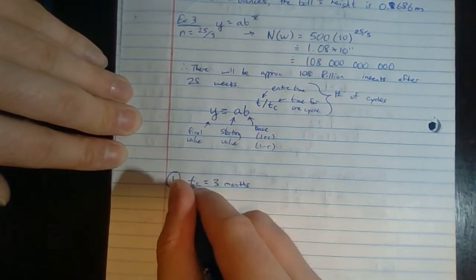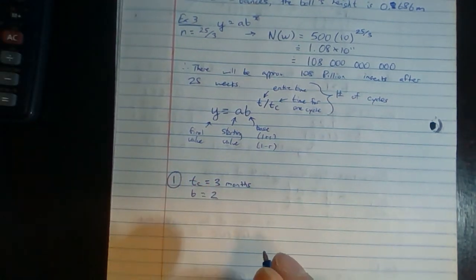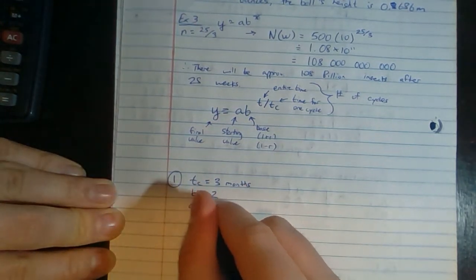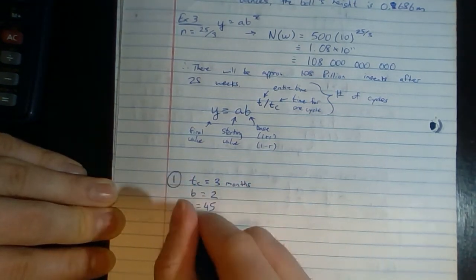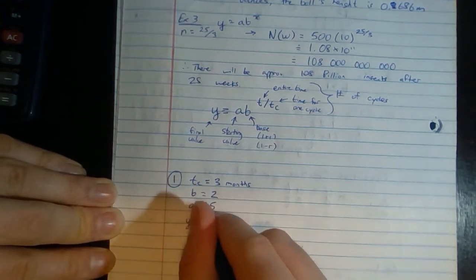And if the population's doubling, that means our base is going to be 2. We're multiplying by 2 every cycle. How long will it take a colony of 45 rabbits? So our initial value is going to be 45. And our final value, we want to reach a population of 400.